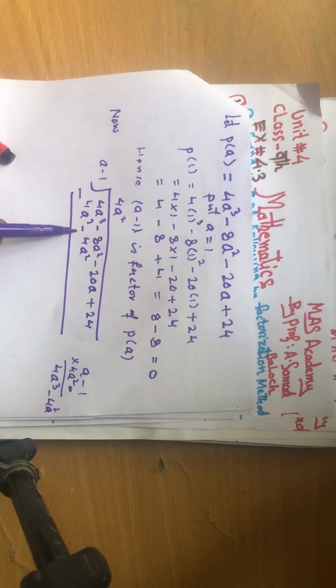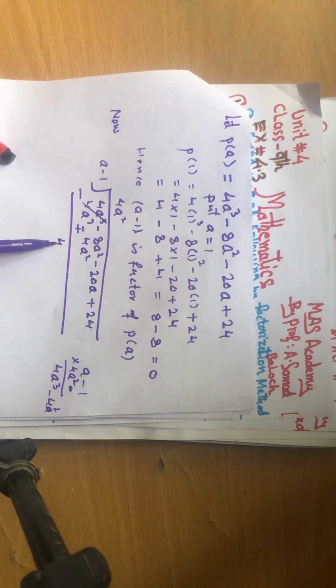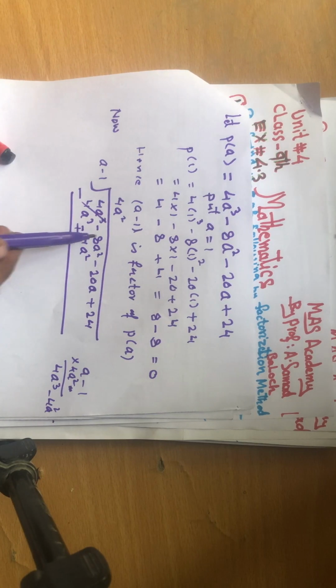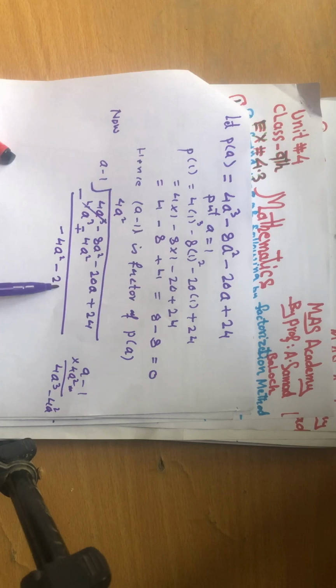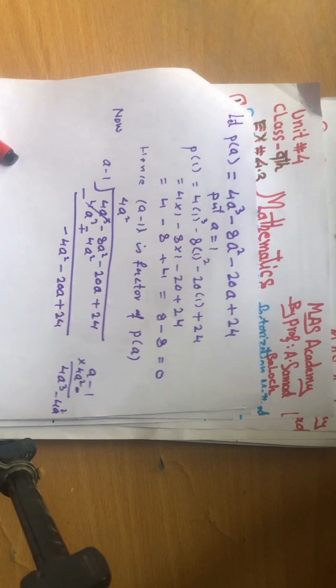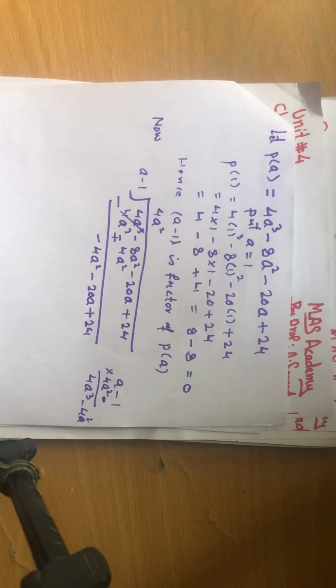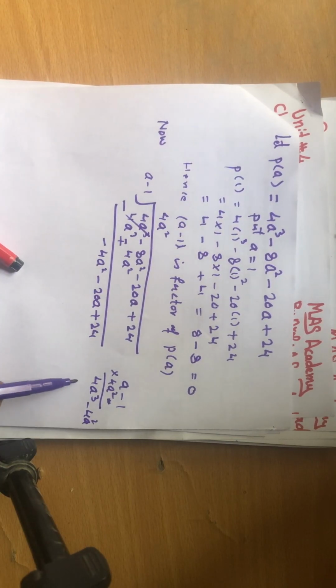After that we are going to change the sign, minus gets plus, and they get cancelled, and plus 4a square minus 8a square comes minus 4a square. The remaining terms will come the same, minus 20a plus 24. Again the same divisor, that is a minus 1.